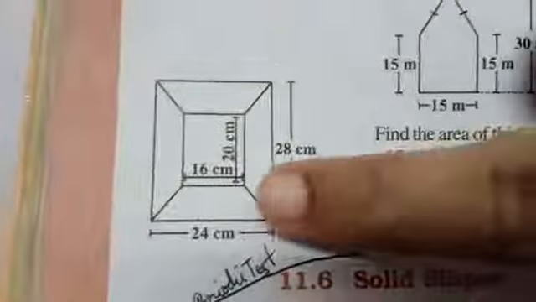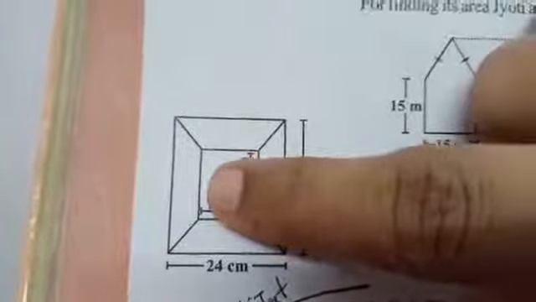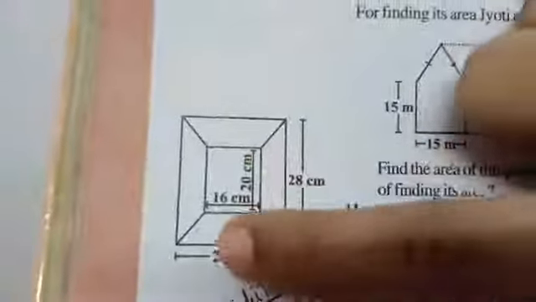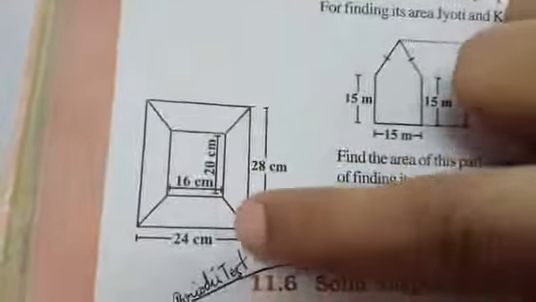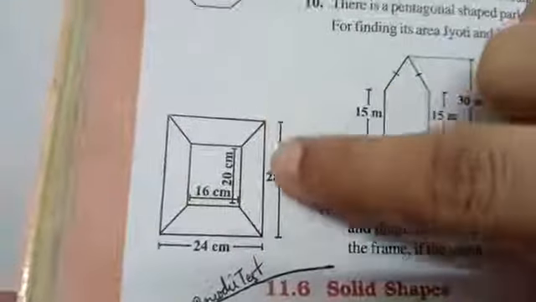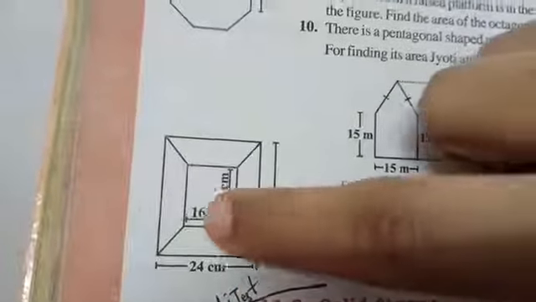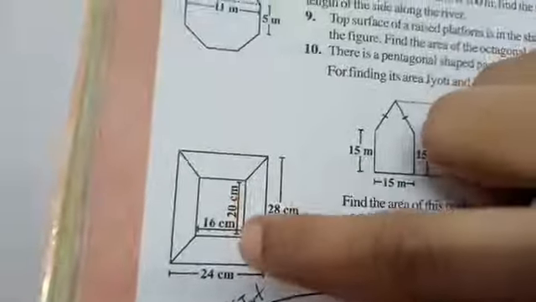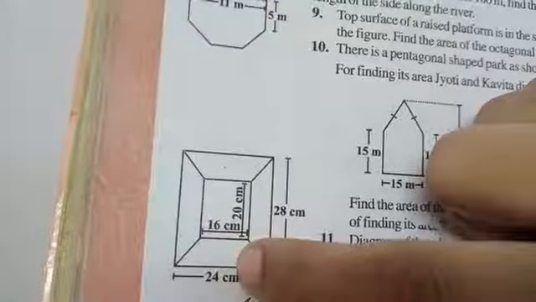So this is our frame. Inside this we put pictures. So these 4 sides are a frame side. Okay. Now in outer measurement this length is 28 and breadth 24 centimeter and inner side measurement length 20 centimeter and breadth 16 centimeter.